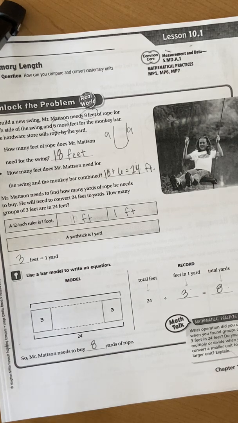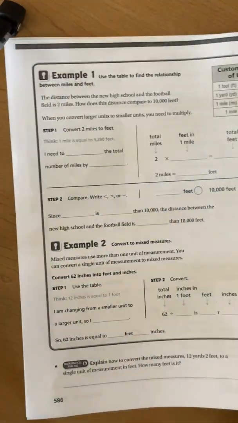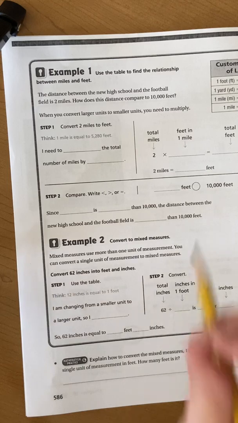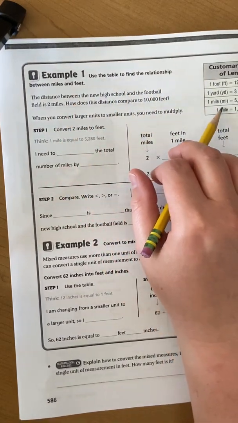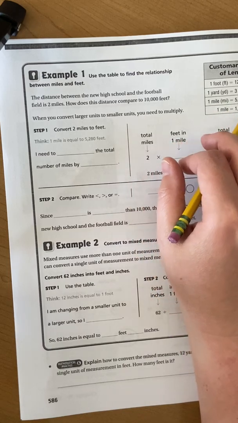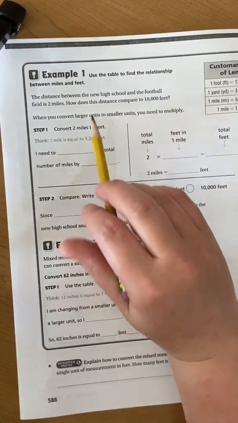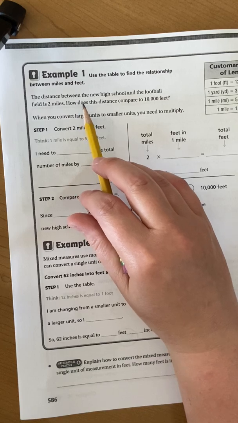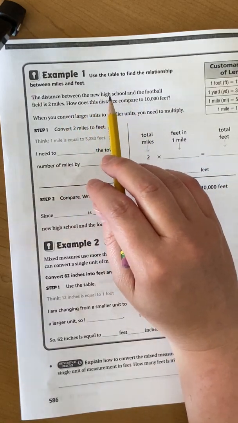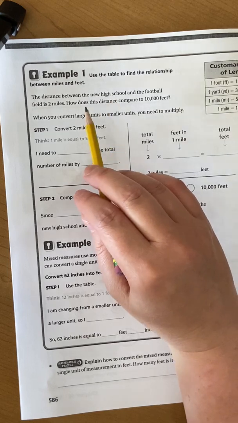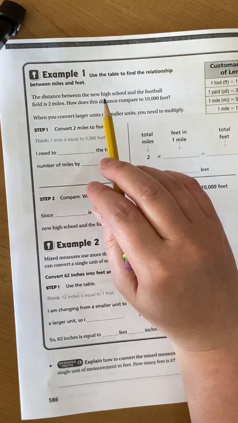Let's go ahead and look at examples 1 and 2 on the back, and I think this will make a lot more sense as we get going. It says use the table to find the relationship between miles and feet. 1 mile is 5,280 feet. The distance between the new high school and the football field is 2 miles. How does the distance compare to 10,000 feet?